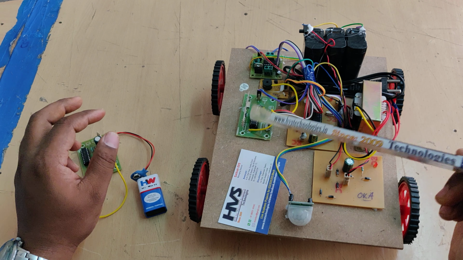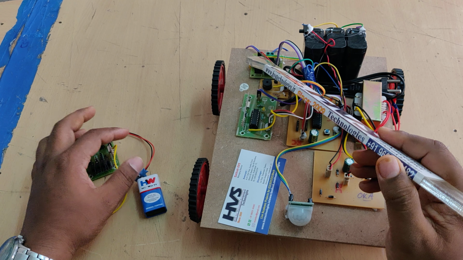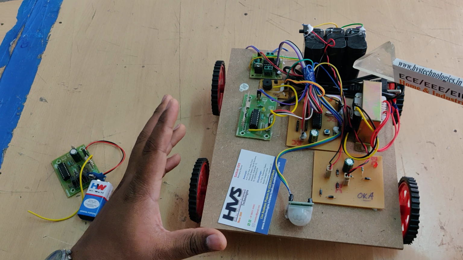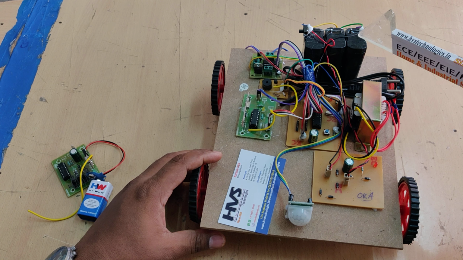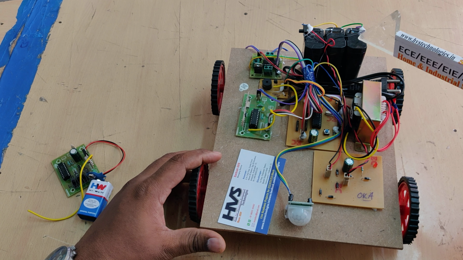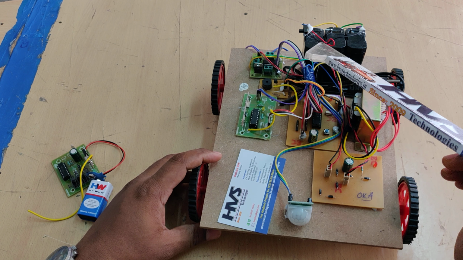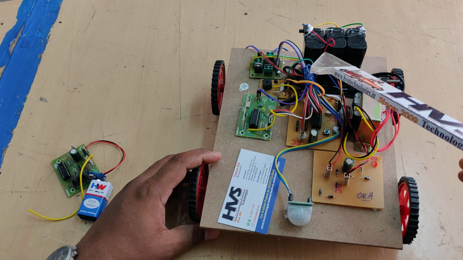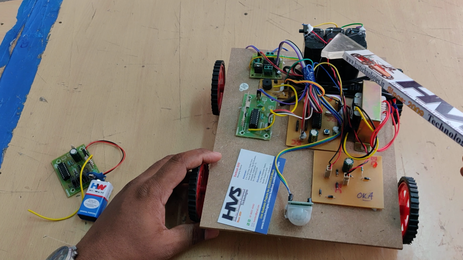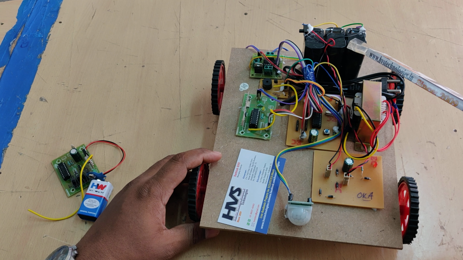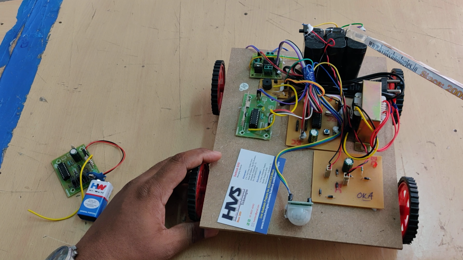These are the main input and output connections of our project. The whole system at the robot section gets power supply from this 12 volt 1 amp rechargeable battery. This battery pack consists of three 4 volt 1 amp batteries. We can see the 3 batteries are in series, so we get 12 volt 1 amp DC output.